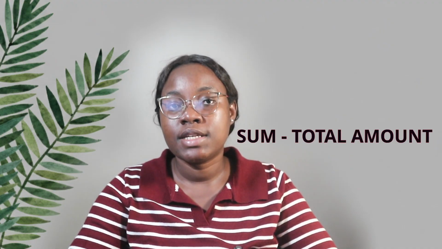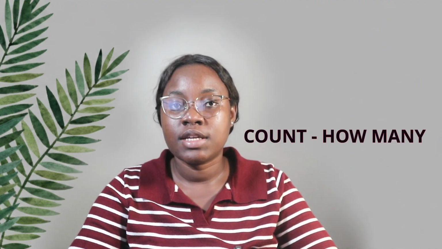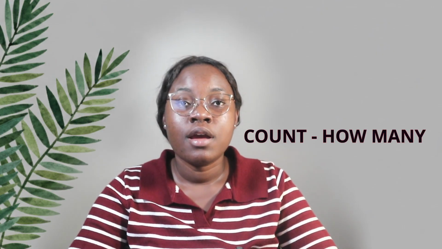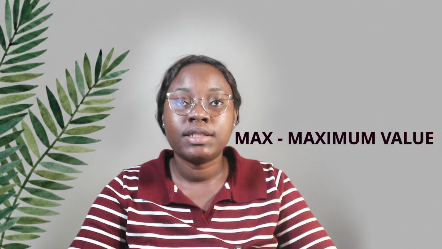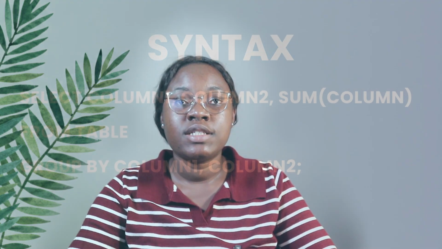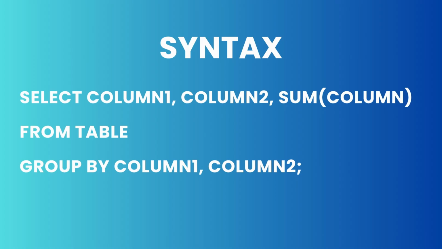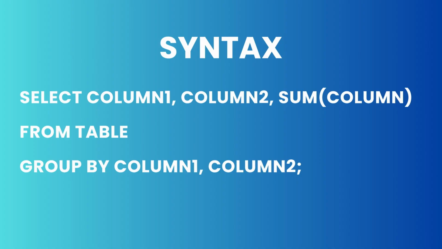The sum answers the question, what is the total amount? Count answers the question, how many? Average tells us the average value of a particular group. Max gives the maximum value, and min gives the minimum value. The syntax for this is select column name, then you have the aggregation, for example sum, and put the column name in parentheses, from table, and you add the group by with the column name.